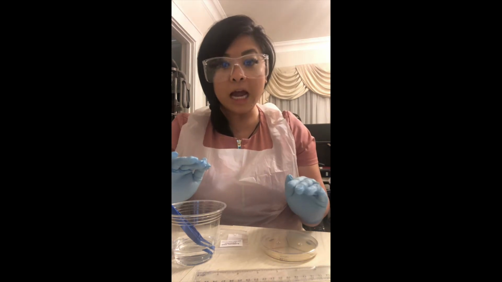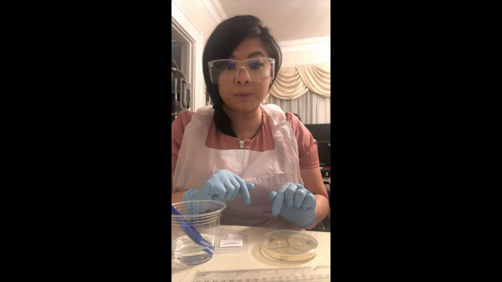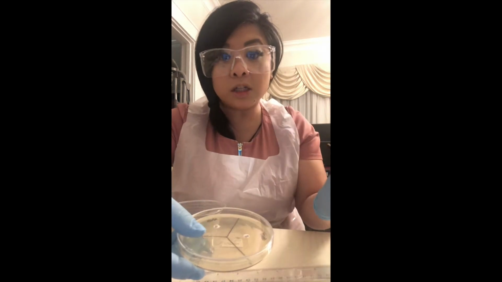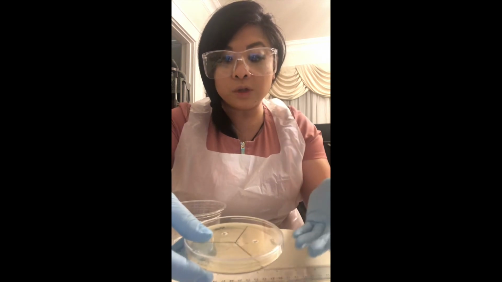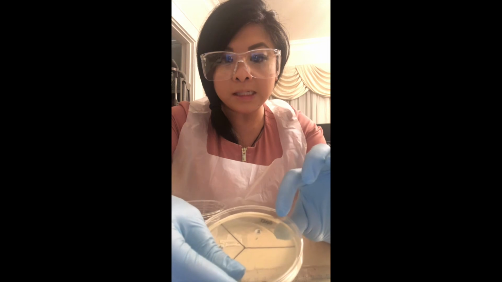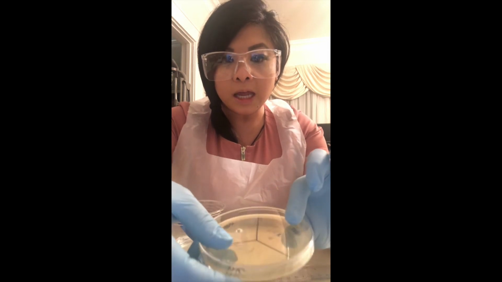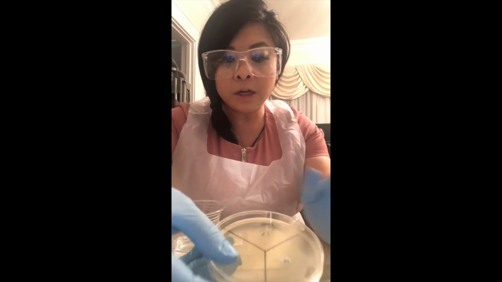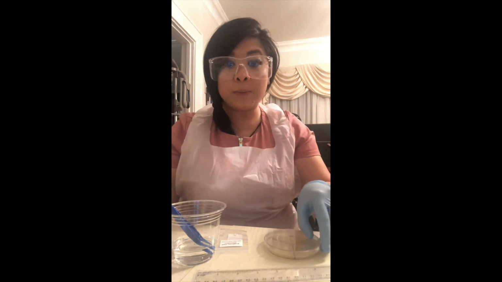And now I already placed the antibiotics in the plate. I've done 2 of the antibiotics. The first disc was the gentamicin, which is this one. I already placed it in the agar. And I also did the novobiocin right over here. And I will demonstrate how to do the penicillin.